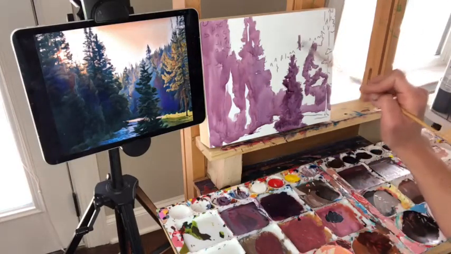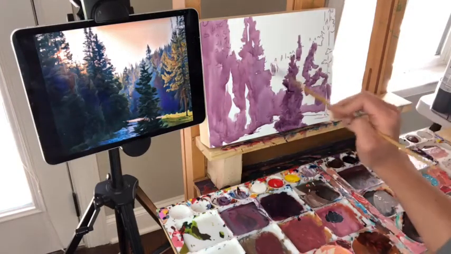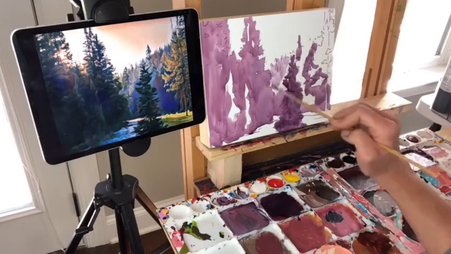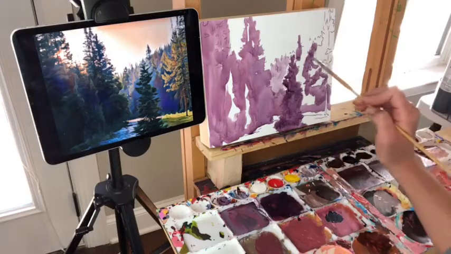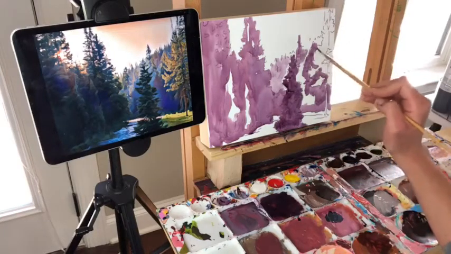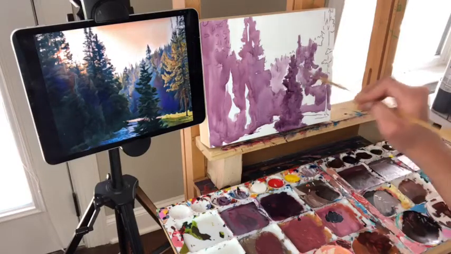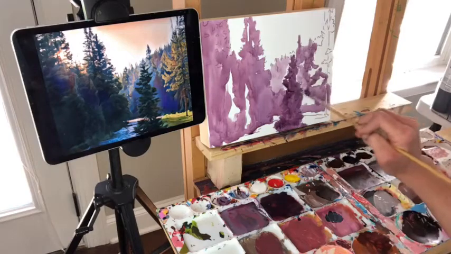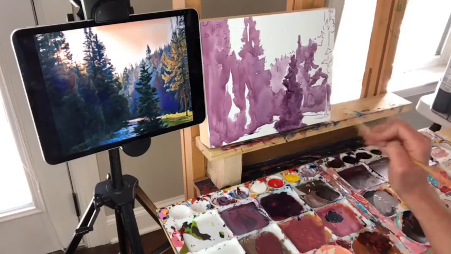It is what it is. I do think a lot about maybe doing a trial run for a lot of these, but a lot of the time I get more excited for it to just be in the moment and not exactly know what it's going to look like. So I'm leaving this kind of halo here to separate that tree. Do you guys see where I'm doing that? I just want to be able to keep track of where that tree is.